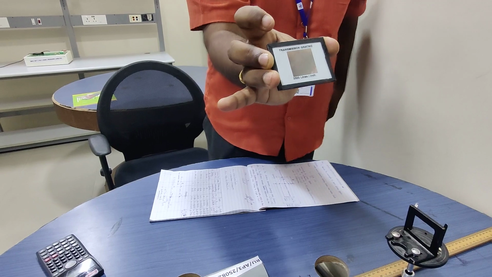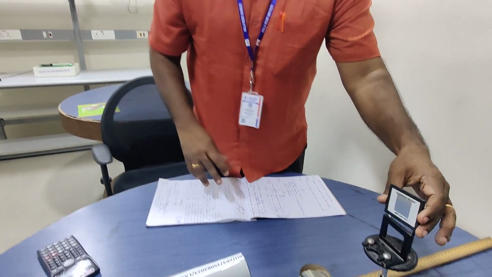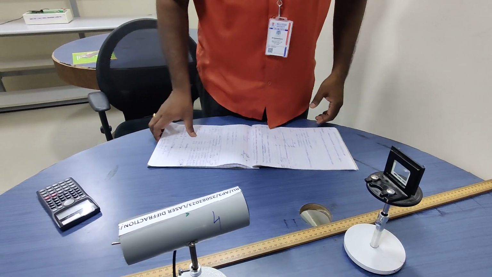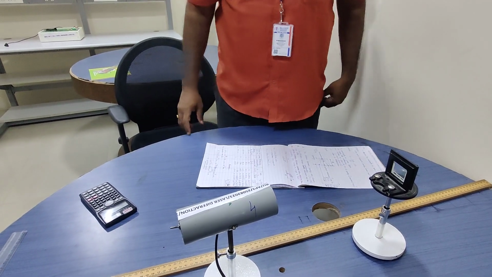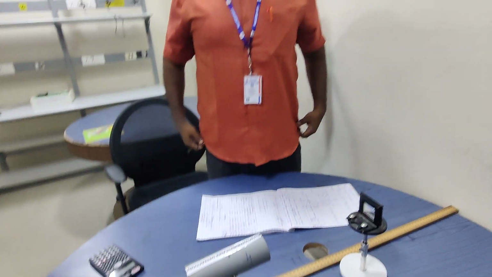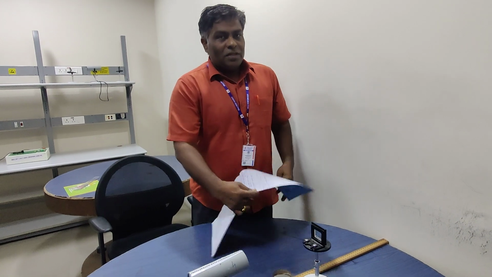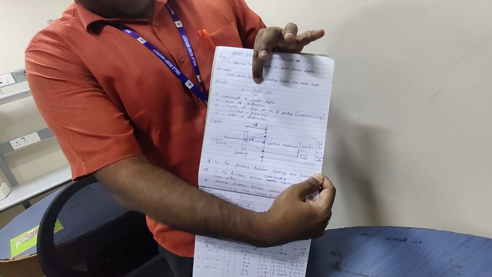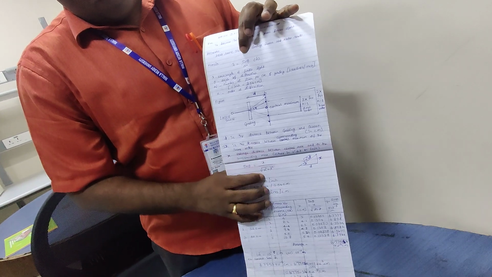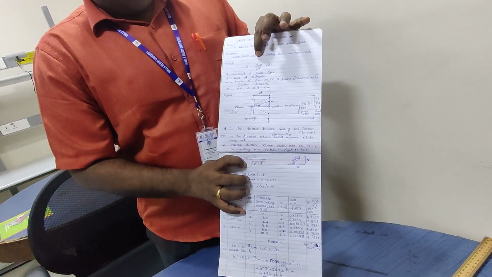So 1 inch equals 2.54 centimeter. We divide 2500 by 2.54, which gives 984.25 lines per centimeter. To find the wavelength of the laser beam, we use the formula lambda equals sin theta by Nn, and to find the sin theta value we have another formula: x by square root of x squared plus D squared.